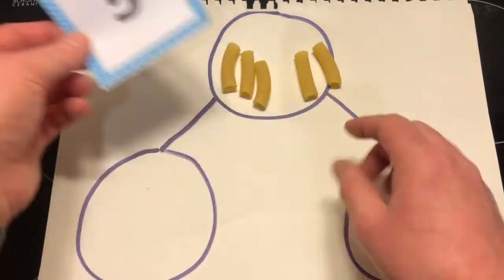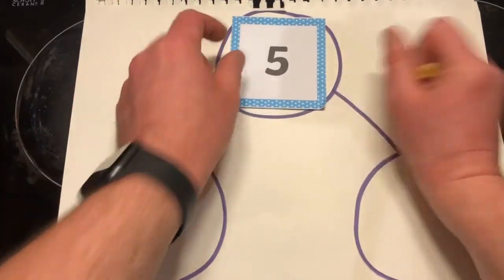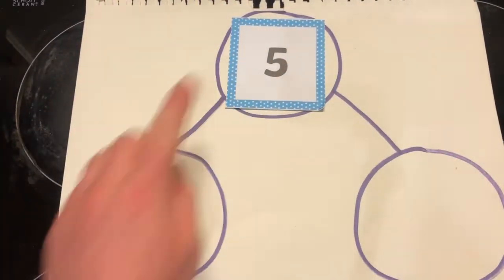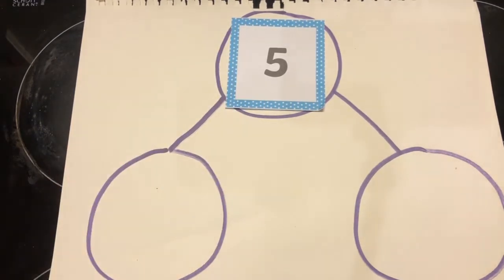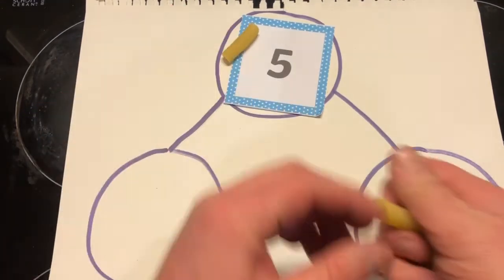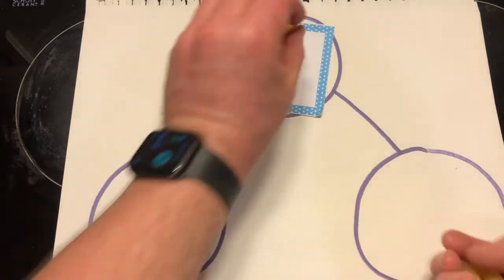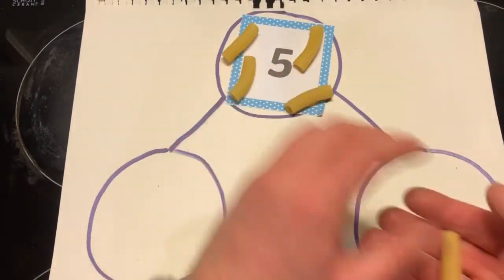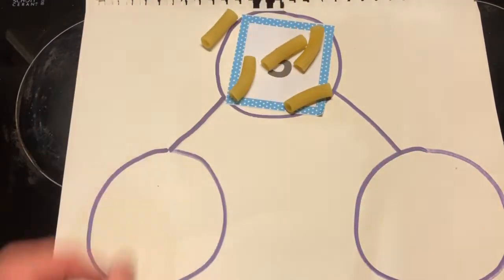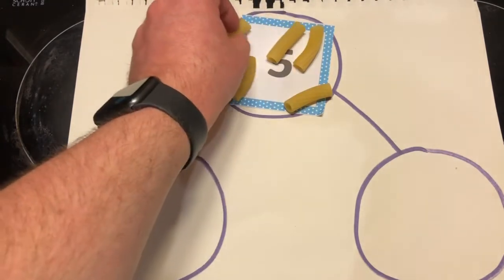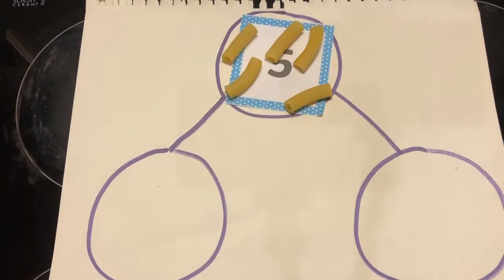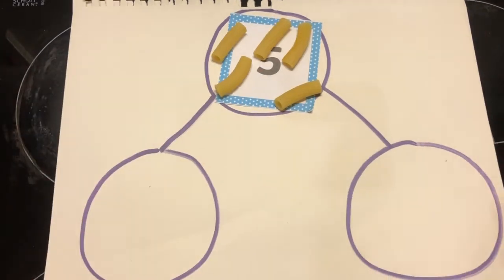So, this is our whole at the top. What's our whole? 5. What is that number? 5. And I've got my 5 pasta shells. 1, 2, 3, 4, 5. 5 pasta shells, and that is our whole. What is it? It is our whole. And I'm going to split it into 2 parts right now.